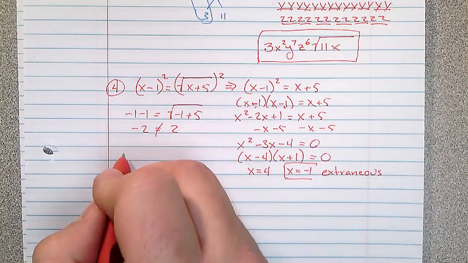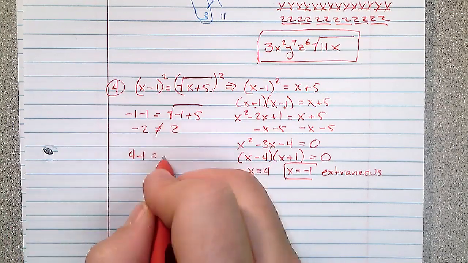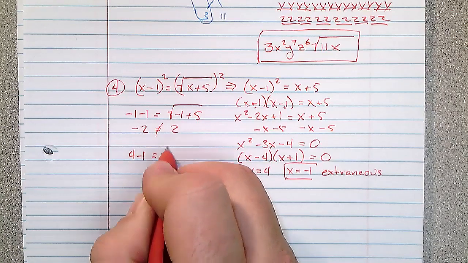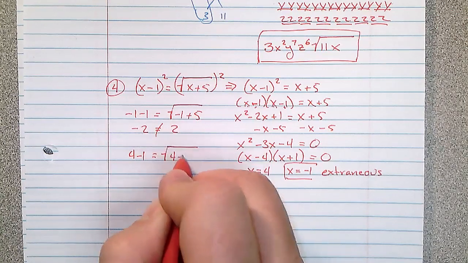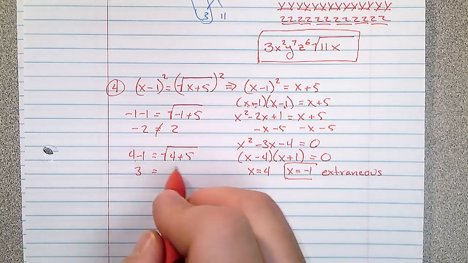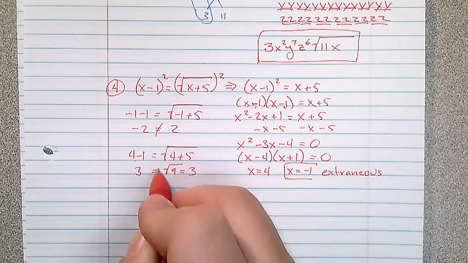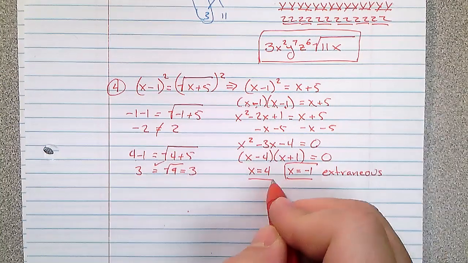Check the 4. We have 4 minus 1 equals the square root of 4 plus 5. So this is 3. This is the square root of 9, which equals 3. True, valid solution.